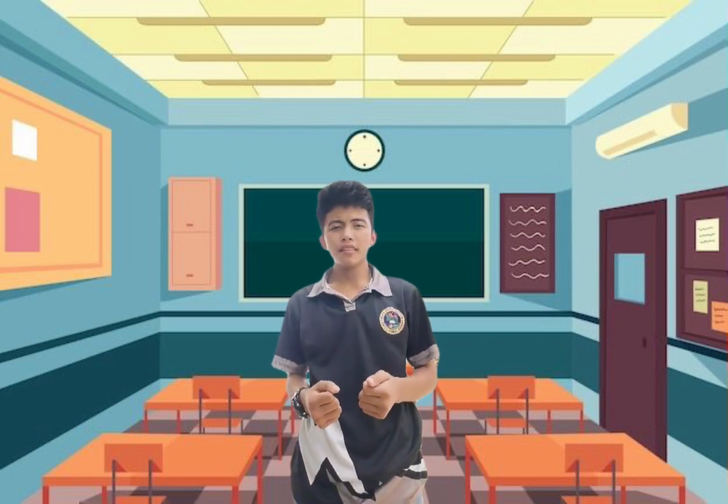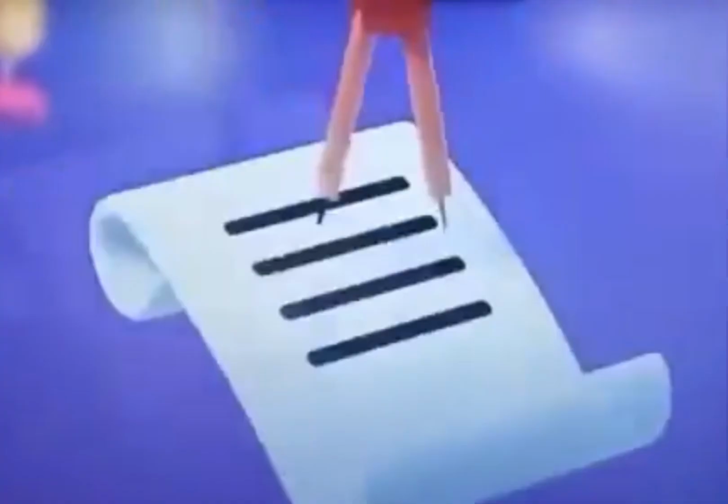Now that you have learned the process of developing tests, now let us proceed to the key steps in developing large-scale tests. And this is your teacher, Vincent Ricos Rojas, from BTVT 2, Major in Electrical Technology.